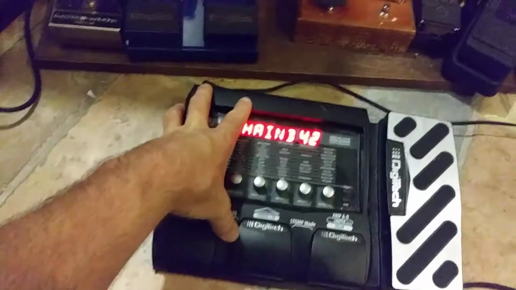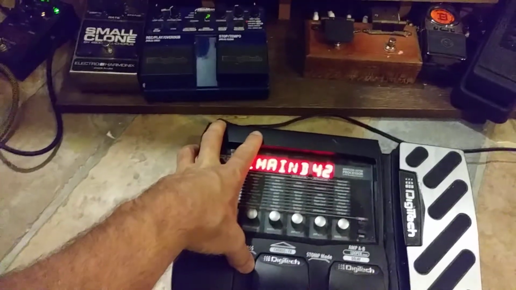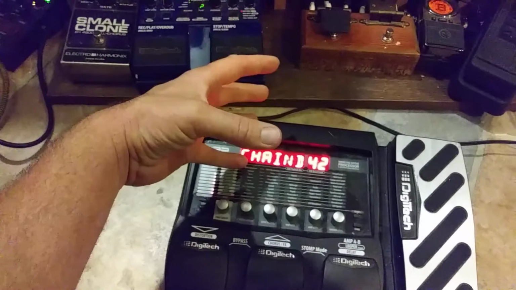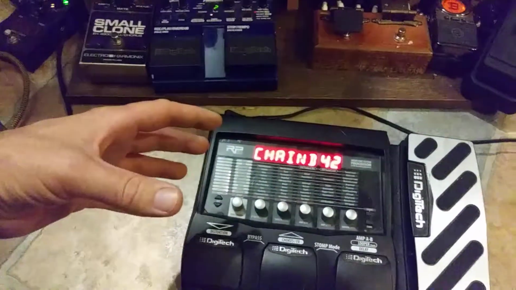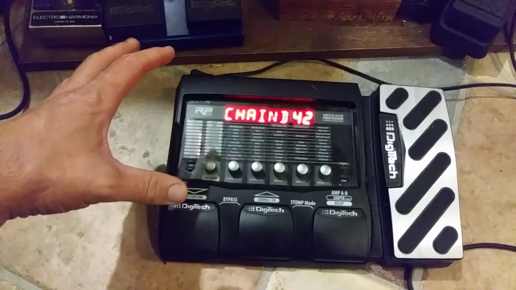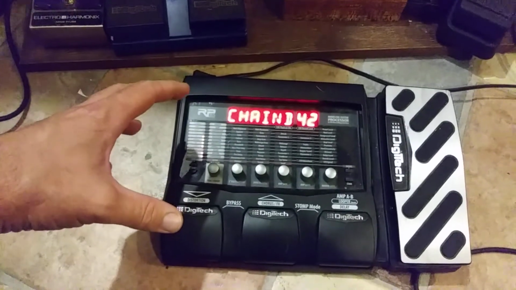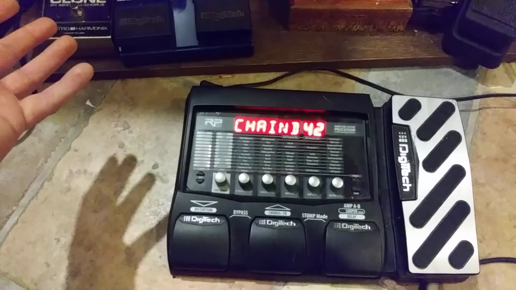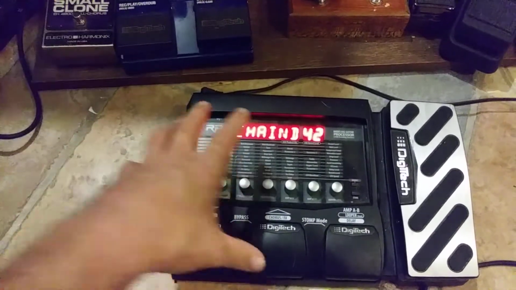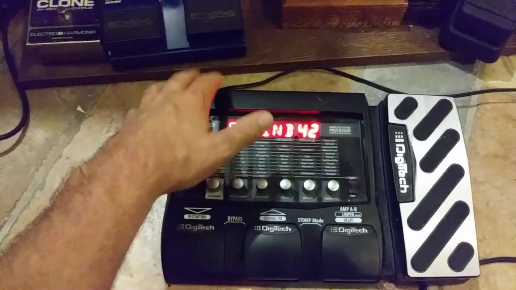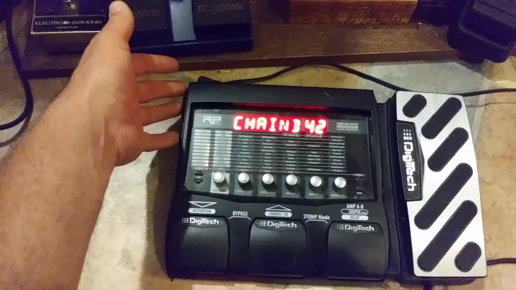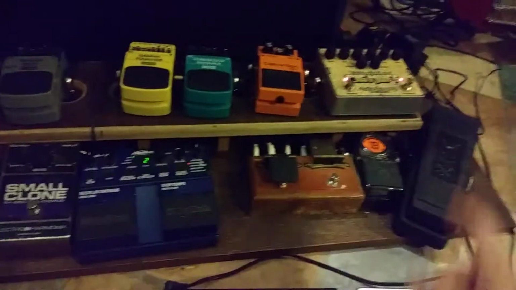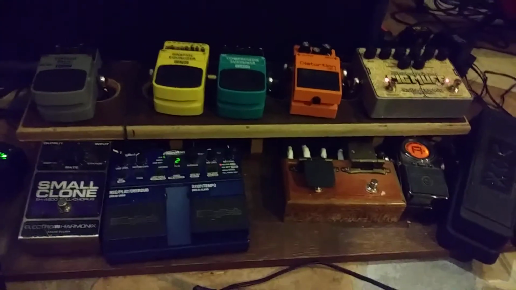A pedal like this, you could get used. You can get a digital effects unit used for between $50 for the lower end to $200 or $300. This is probably like $70 right here used. New, I think it was $200 or $300. All of these, who knows, probably $1,000 altogether.